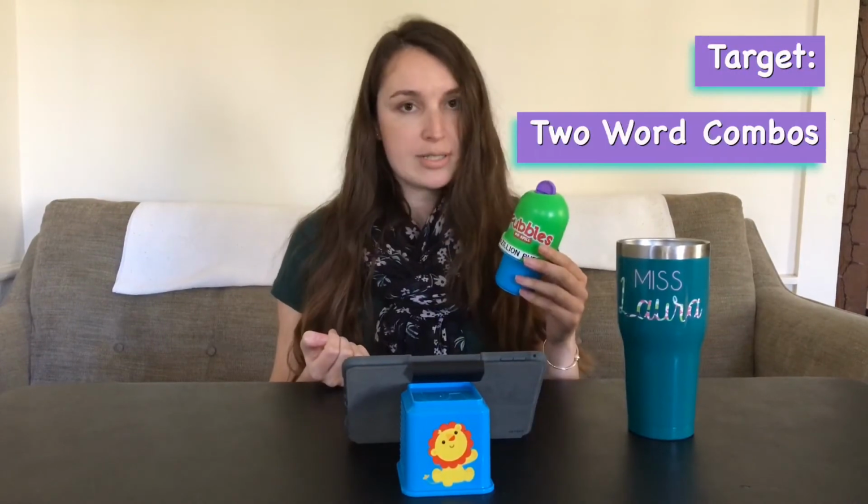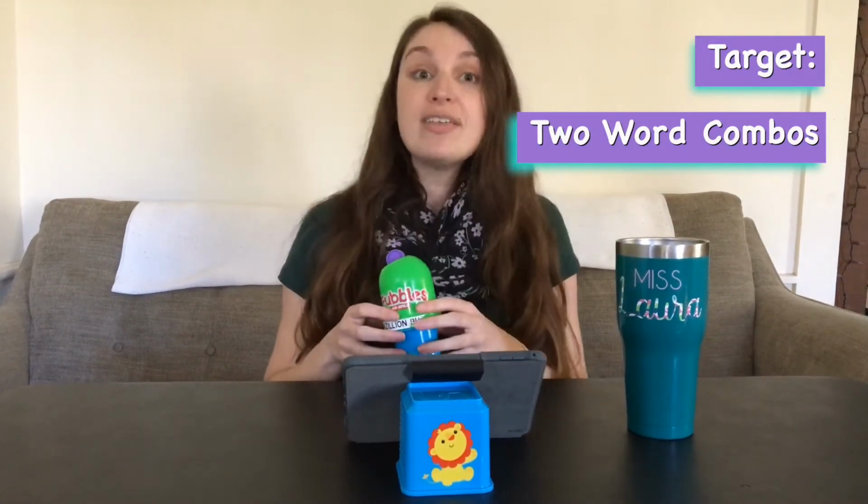If your child is working on 2-word phrases, you can of course work that into bubbles. If they have mastered the word bubbles, then you can use that as a carrier phrase. Blow bubbles, bubbles pop, bubbles up, bubbles down. You want to make sure if you're targeting 2-word phrases that one of the words has already been mastered. You don't want to throw 2 brand new words at them. If they're not saying bubble, then you're probably not going to want to target blow bubbles. You're probably just going to want to start with one word, bubbles. But if they're at the 2-word phrase and that's what they're working on, you can work on that with bubbles.